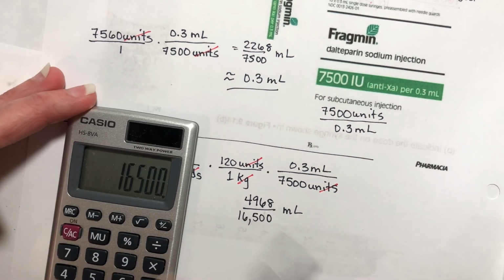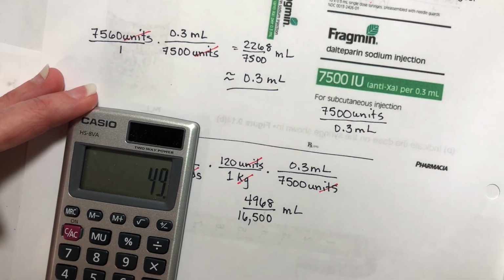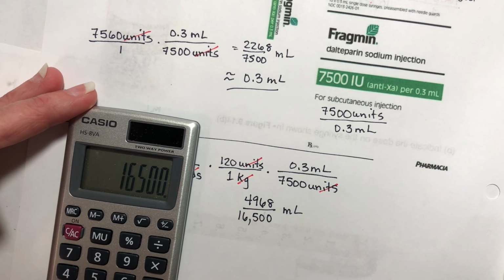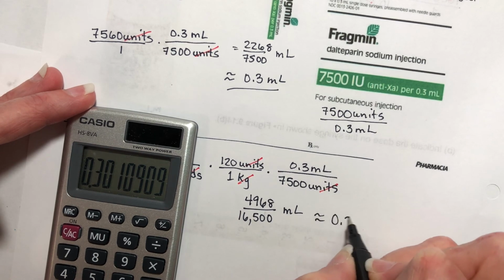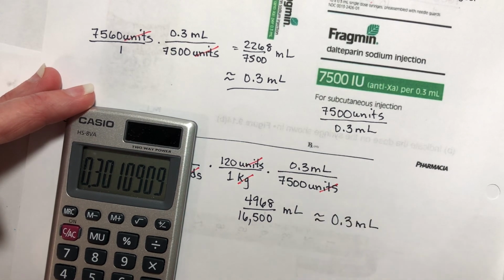Now I'm just going to do this division. 4,968 divided by 16,500, which is approximately 0.3 milliliters.